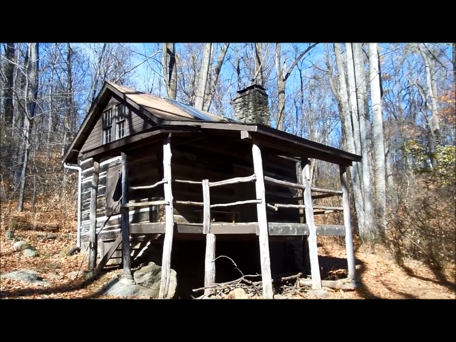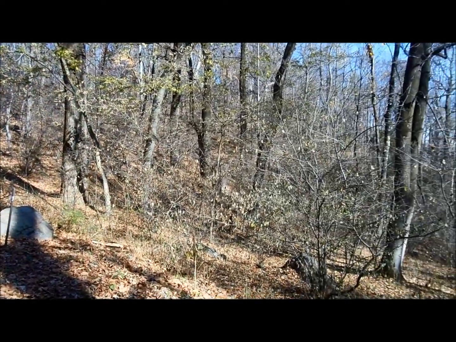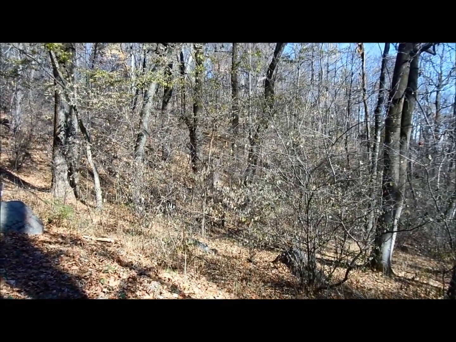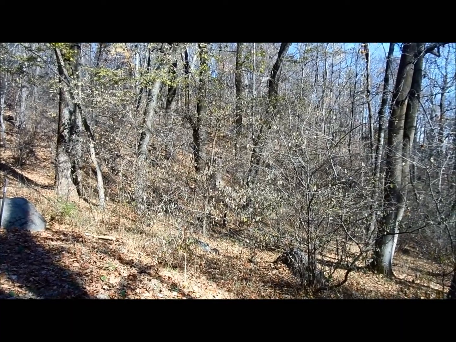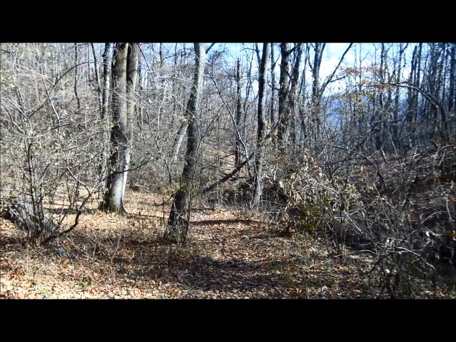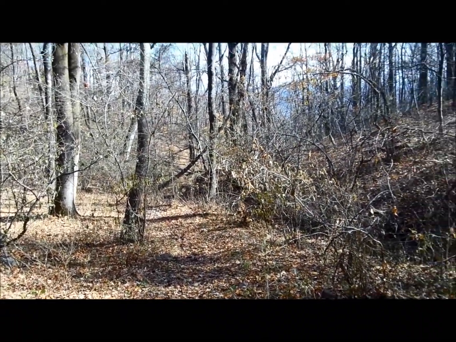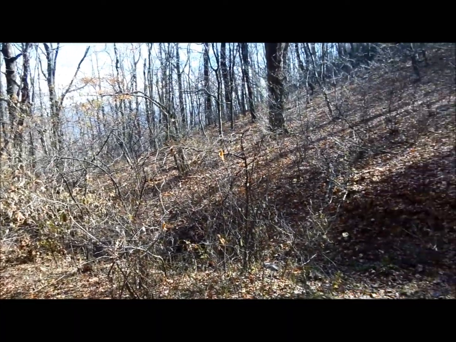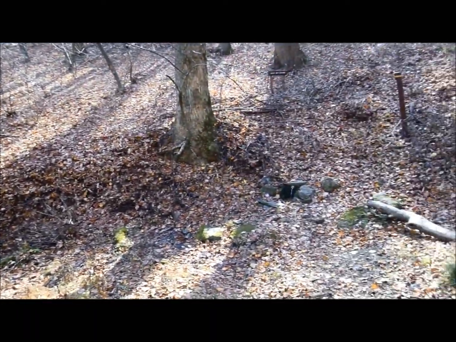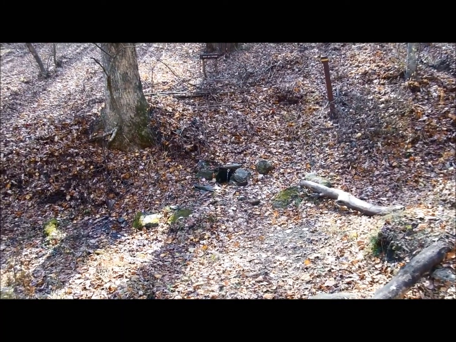There's the cabin. Over there is the outhouse. Down there's an ash pit. And over here's the spring.